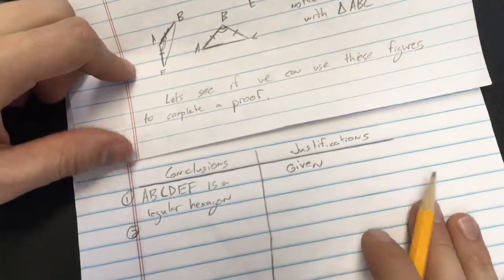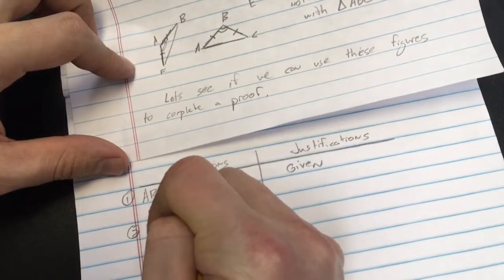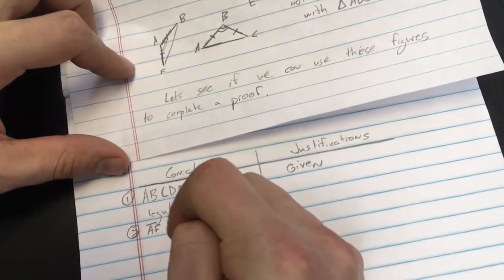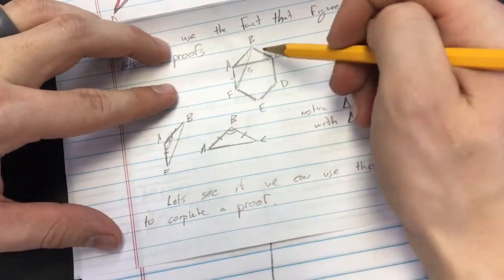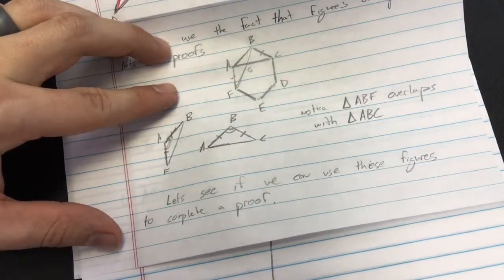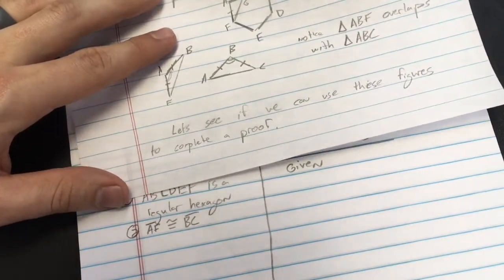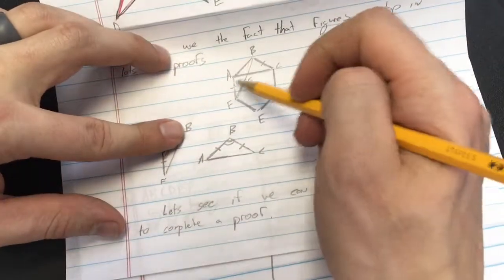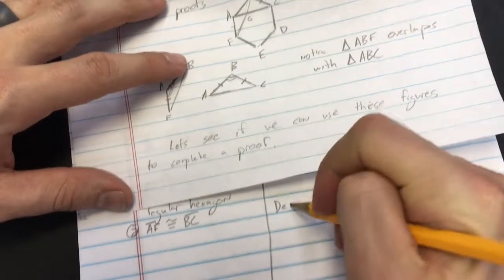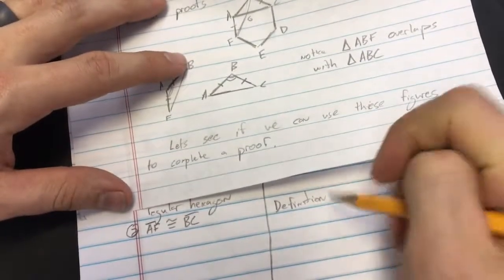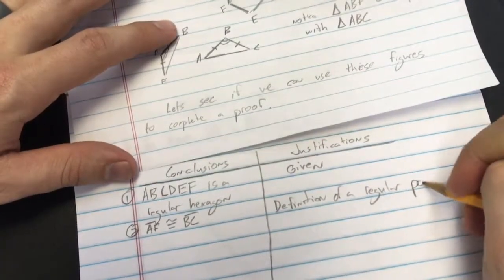So we've said that it is a regular hexagon. The next thing we might say is that line segment AF is congruent to line segment BC. So AF is congruent to BC. And how do we prove that? That is because both of these exist on the perimeter of my regular polygon. So we can say this is the definition of a regular polygon.